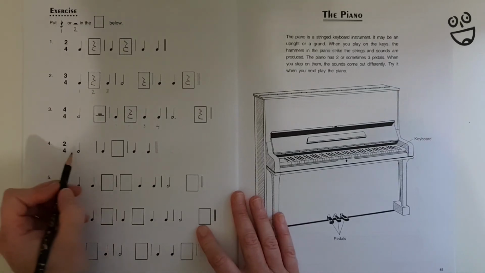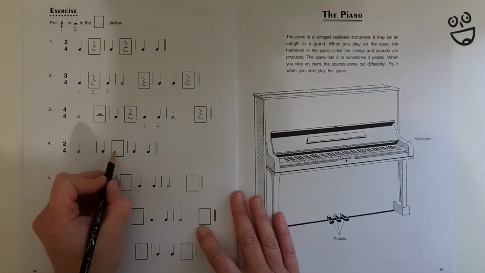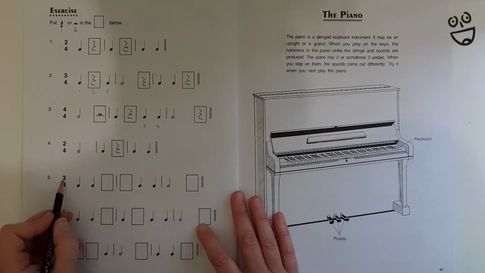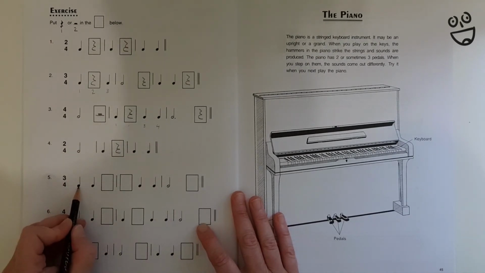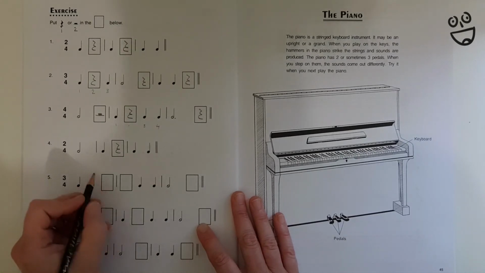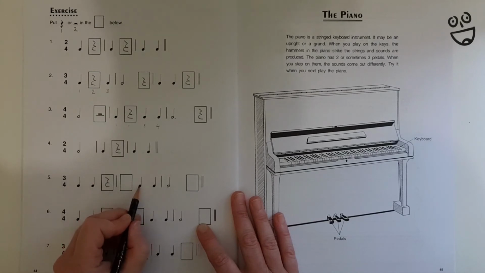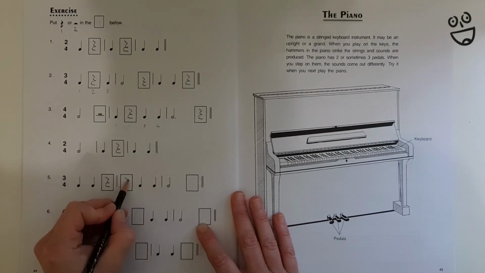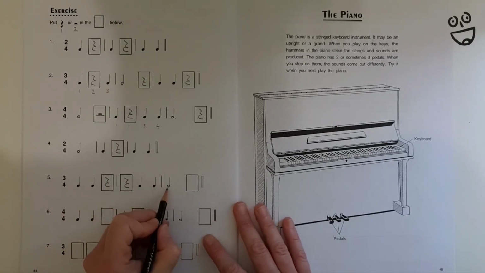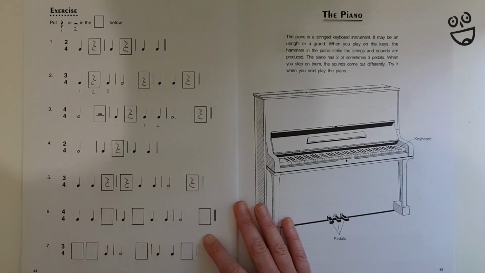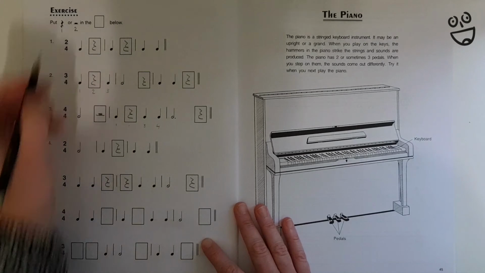2/4 time. Okay, we have a crotchet, so we need the 2nd beat. Is it making sense? Over here, 3/4 time. We have beat 1, beat 2, we need beat 3. And this bar, we're missing something, then we have beat 2 and 3. And over here we have beat 1, 2, we need beat 3. 4/4 time. We have beat 1, 2, we need something for 3 and 4. So our 2 count rest.